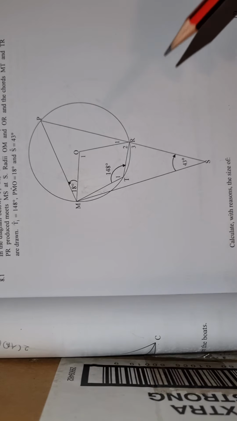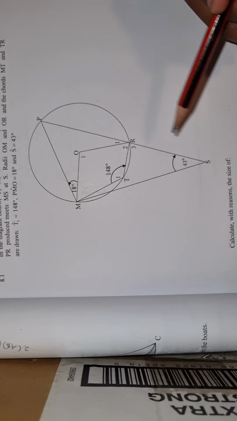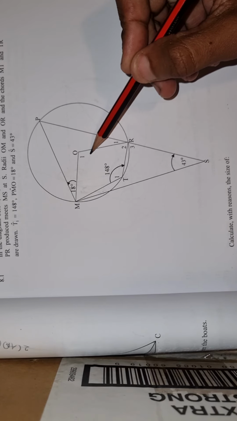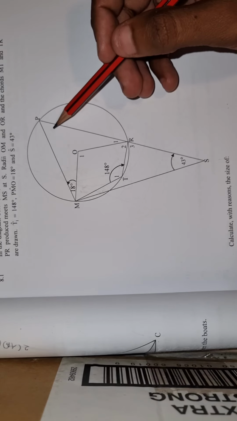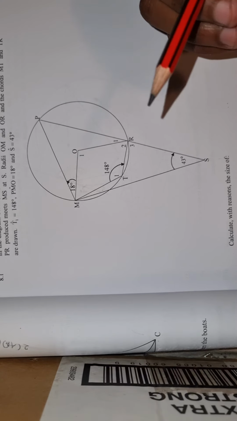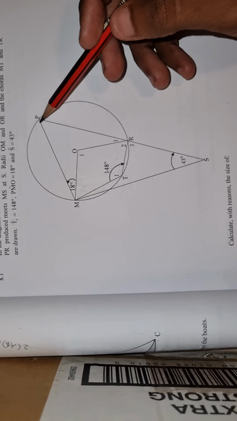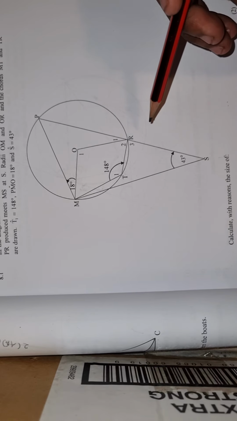Okay, definitely all of you can tell that you see theorem number 2, whereby the angle at center is twice the angle at circumference, which is true. That's how you can determine the magnitude of angle P. But the problem is we don't know the magnitude of angle O1, so we can't apply theorem number 2 since we are not given the magnitude of angle O1.